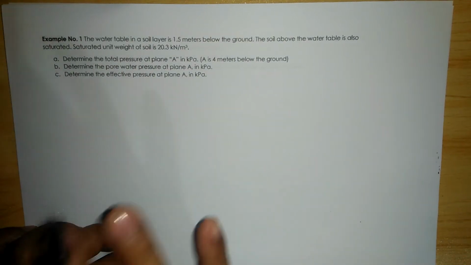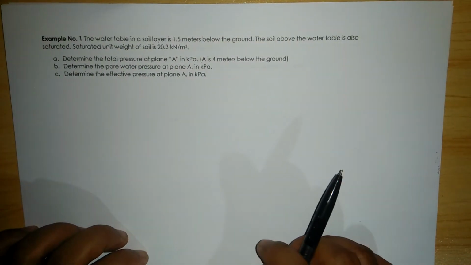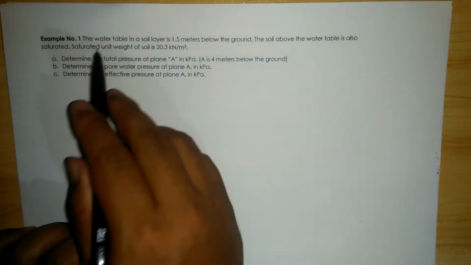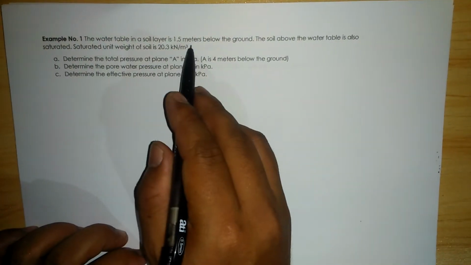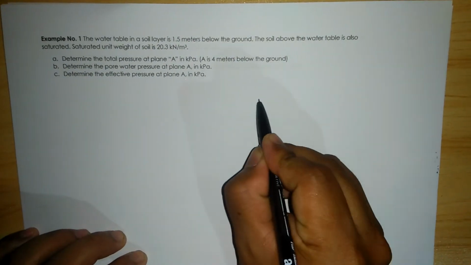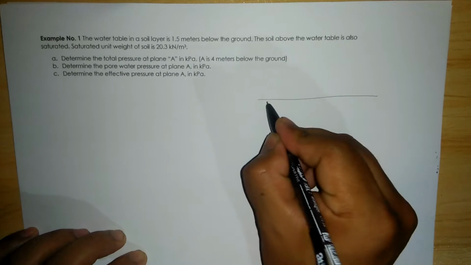Again, there is no figure given in this problem, so you need to interpret it, you need to analyze by your own. Sabi niya, the water table in a soil layer is 1.5 meters below the ground. This one would be our ground surface.